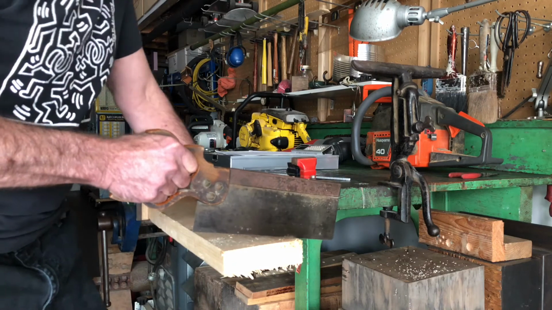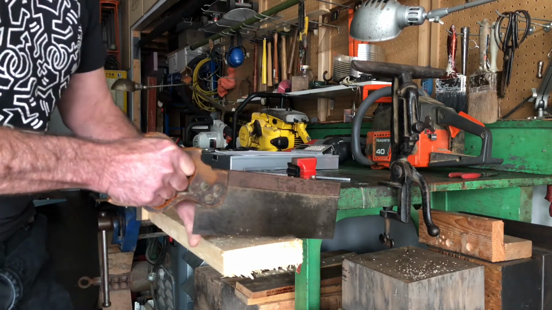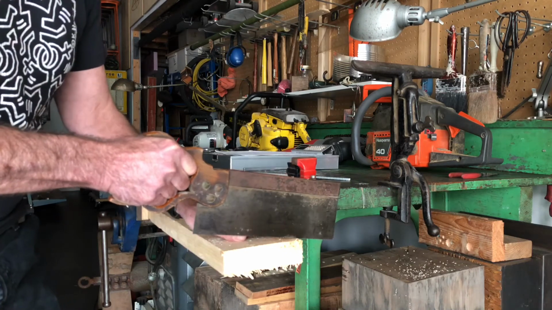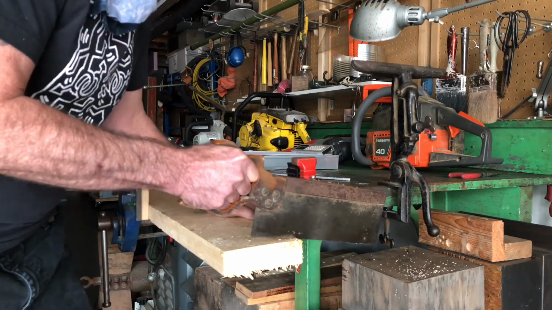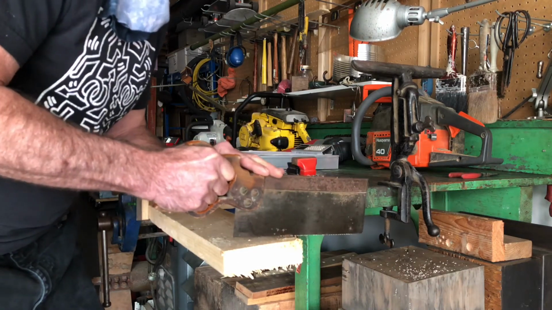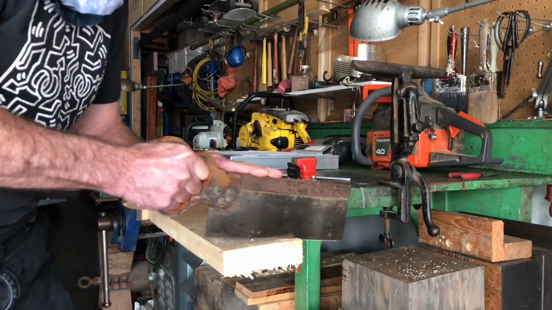And so the trade-off here is that it's a very stiff, rigid blade. It'll hold a straight line. It's less prone to tearing out those fibers. So I'm going to draw back and establish my path. Remember, these cut on the forward stroke, but I can draw back to establish that path.